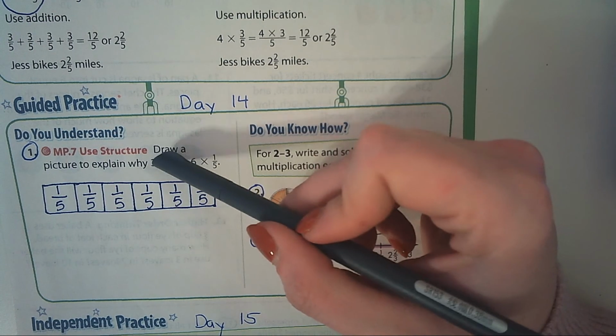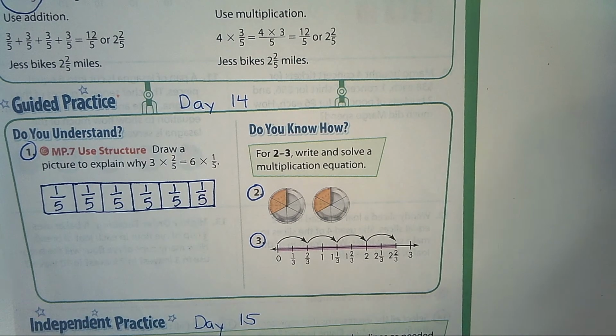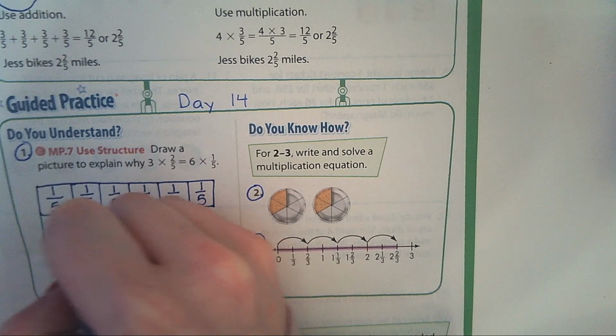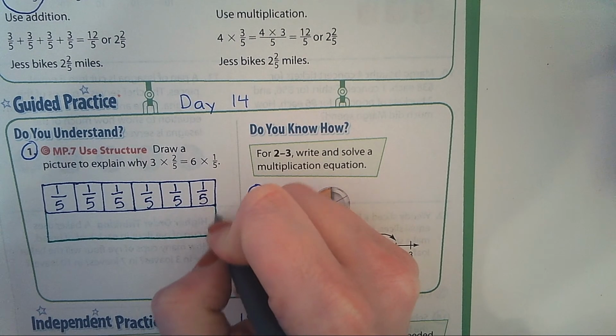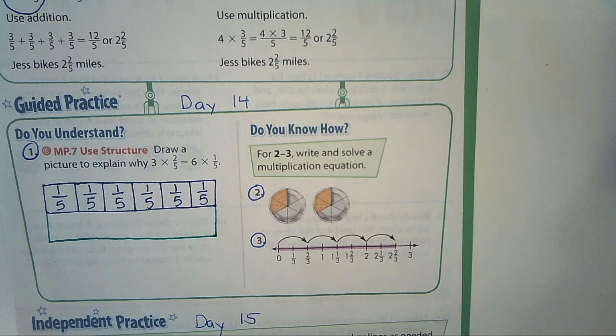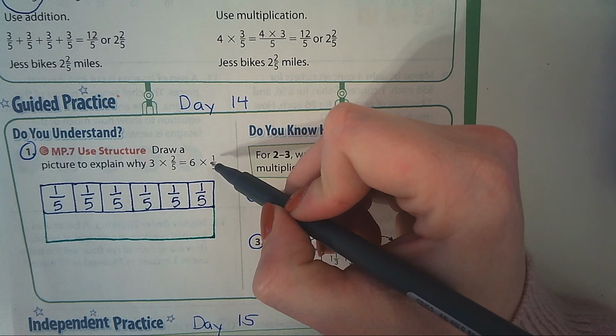Now I need to have 3 times 2/5. So I'm going to draw a second bar underneath. How many sections do I need to have? For 6 times 1/5, we had 6 sections.